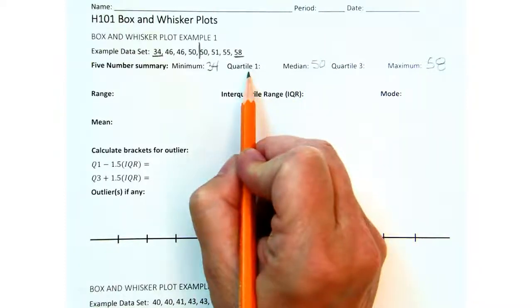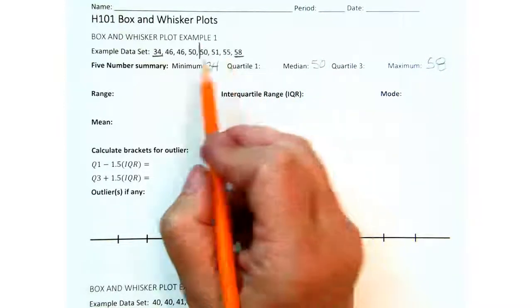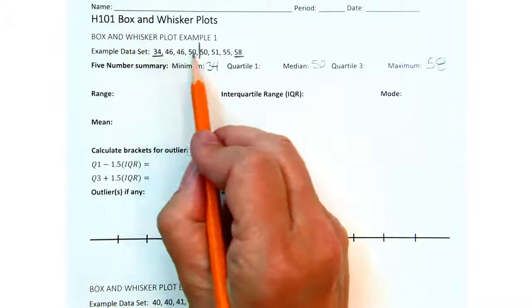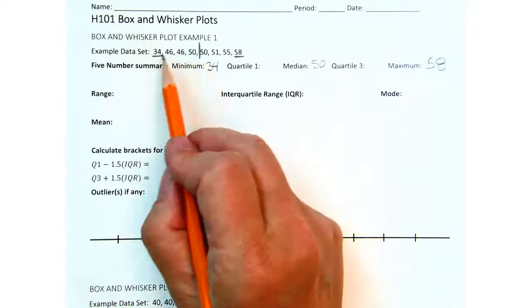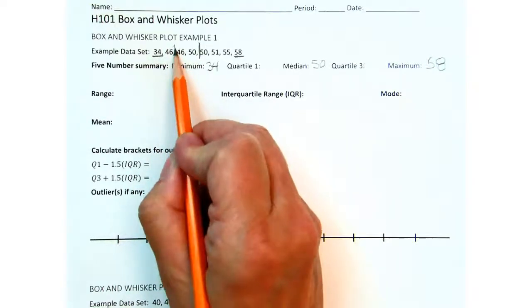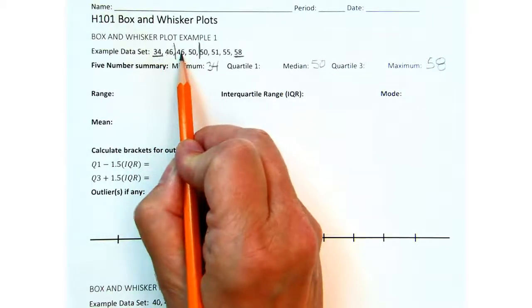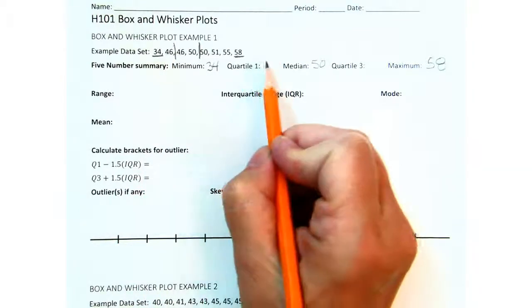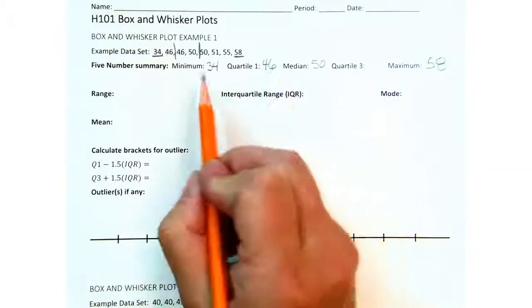Now we need to look for the middle number of the bottom half. This is called the lower quartile or quartile 1. Once again, we have an even number of numbers, so draw a line between 46 and 46. So quartile 1 is 46.